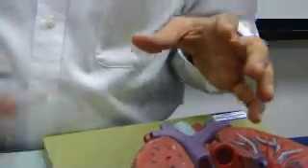Now, give me. What are these? No, these are the blood cells. I'll go through them.